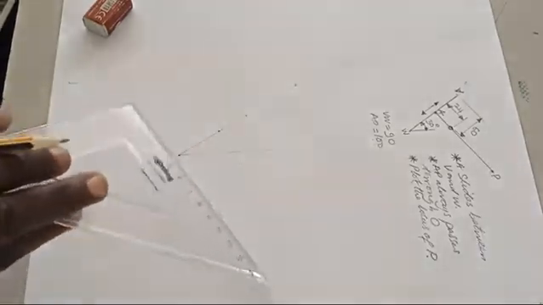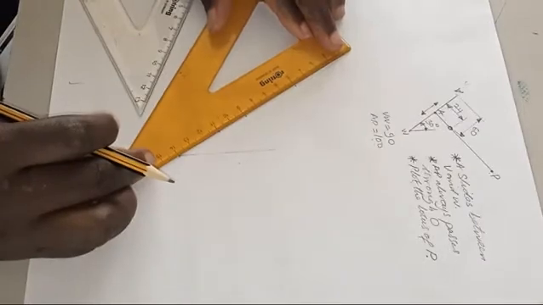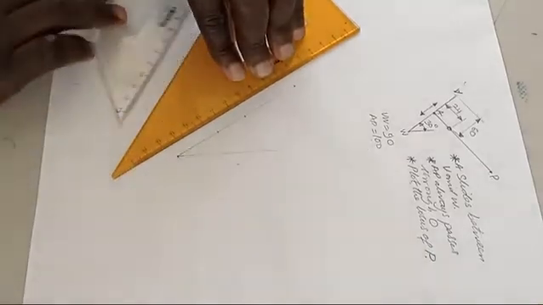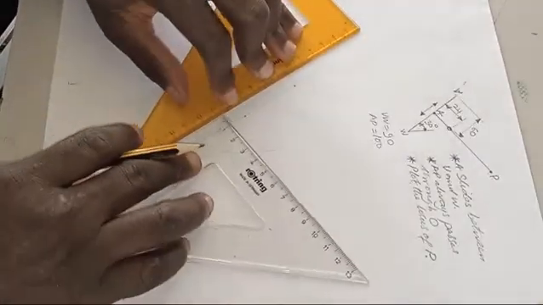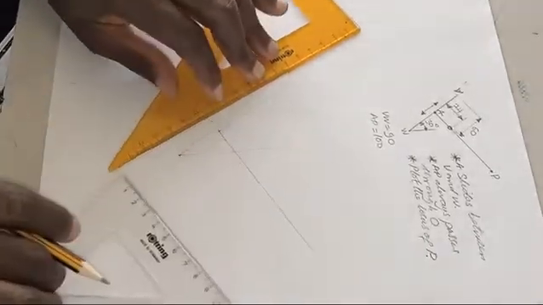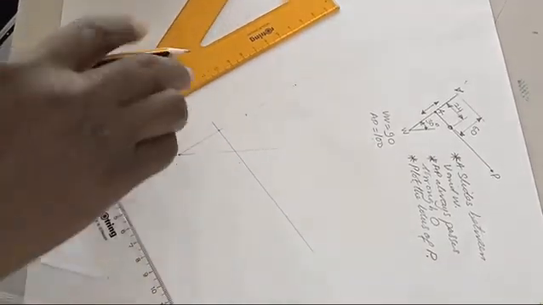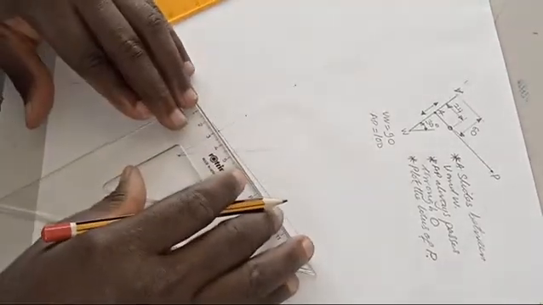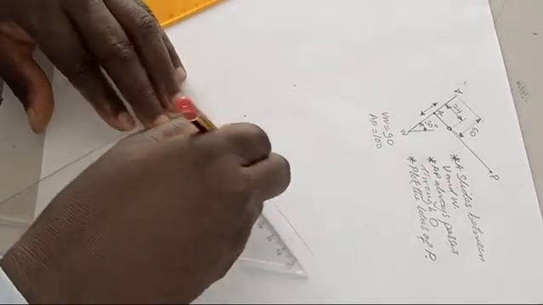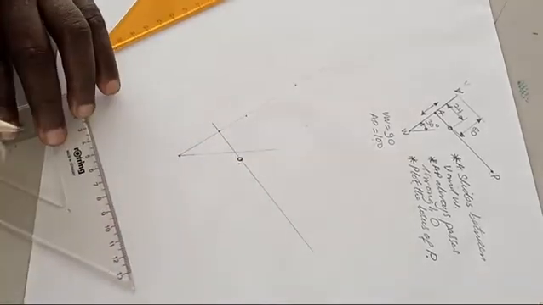To draw a perpendicular line to this, place this ruler on the line. First of all, place it like this, put this one under it and slide it backward. Then you draw this line. So from here, you now measure 24: 10, 20. This is 24. So that is our point O. 24, that's our point O.